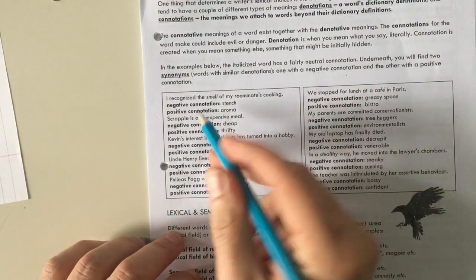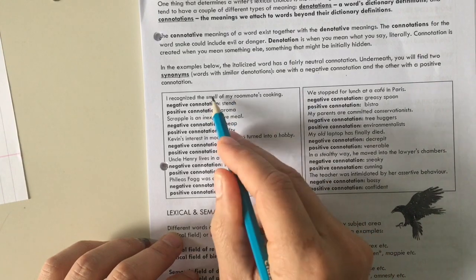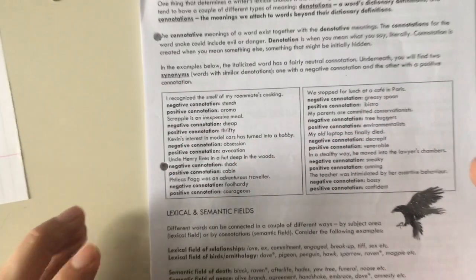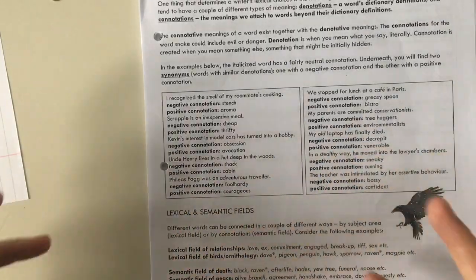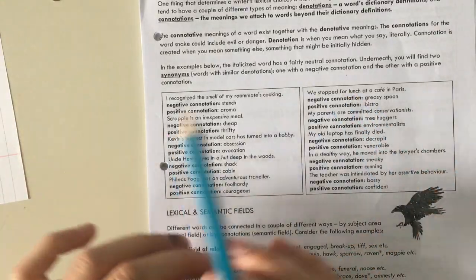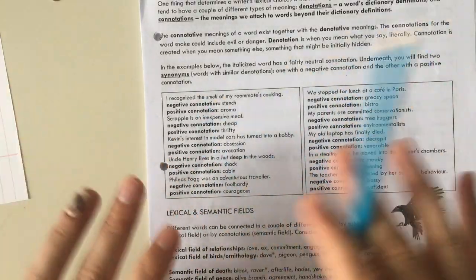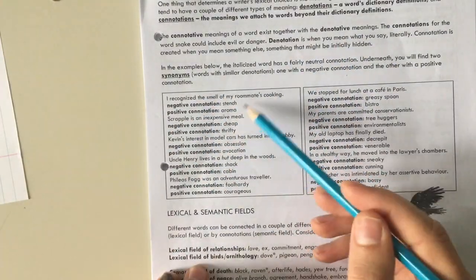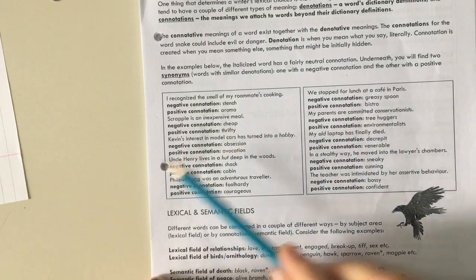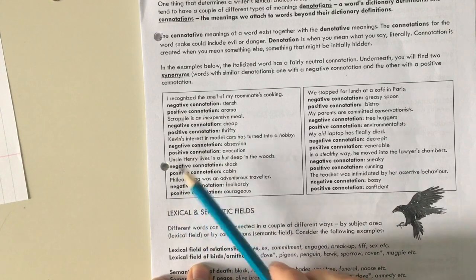Now you can tell from this, therefore, that even though aroma and stench and smell are synonyms, you'd go to a thesaurus, you'd find those words listed under smell, stench, aroma. They've got the same denotation, but they've got different flavours of meaning, different layers of connotative meaning. So the connotations are different. So let's have another look at a couple of ones down here, for example.